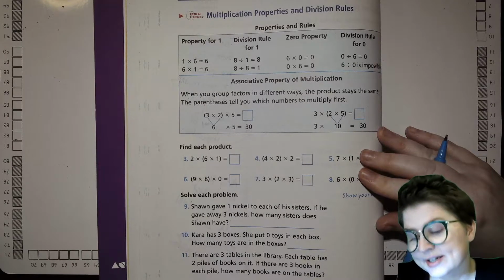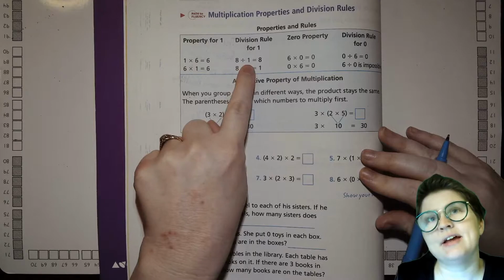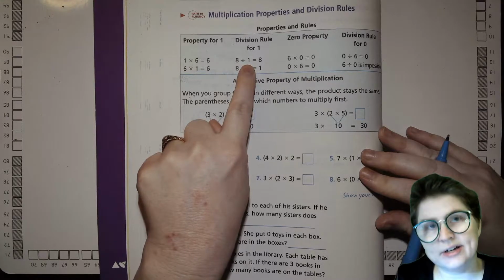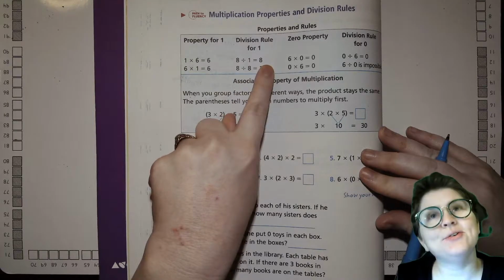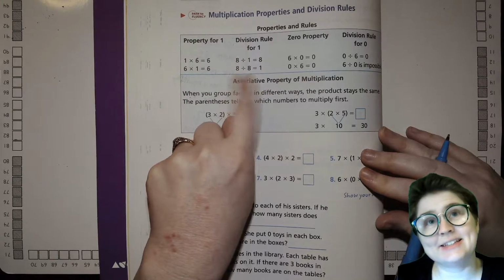Division for 1, you have a number and you divide it by 1, you have that same number. If you have a number and divide it by itself, you'll get 1.